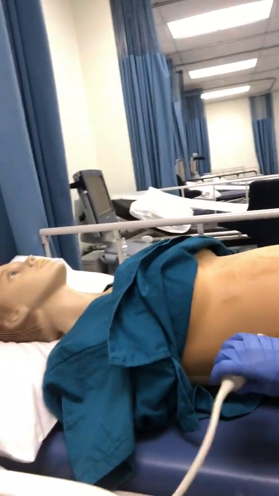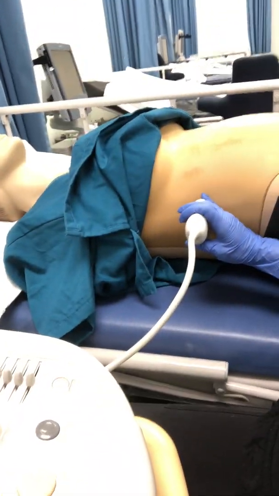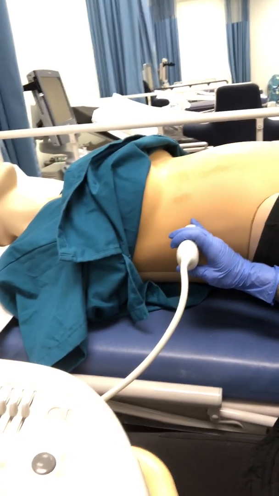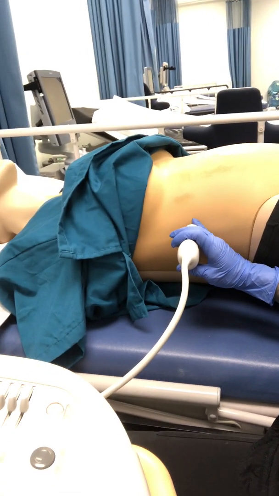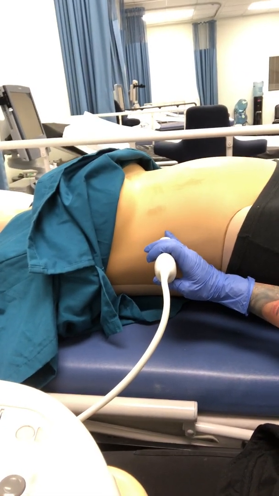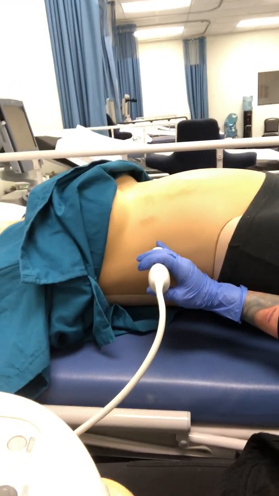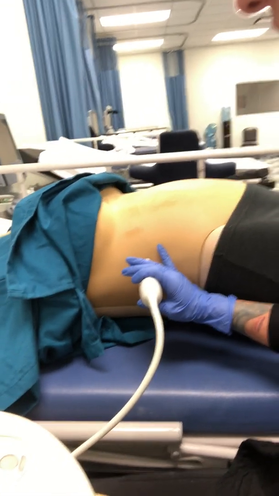So again, wherever your notch is pointing, you have to figure out where your notch is pointing first, and then the right-hand side of your screen is essentially going to be the exact opposite of that. So if your notch or your left-hand side of the screen is pointing posterior, then you can just assume that the other aspect of the probe or the right-hand side of the screen is going to be anterior.